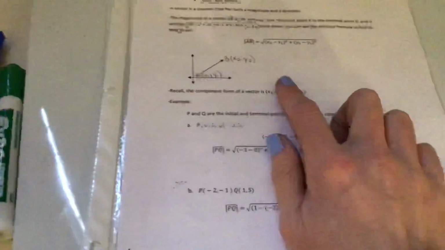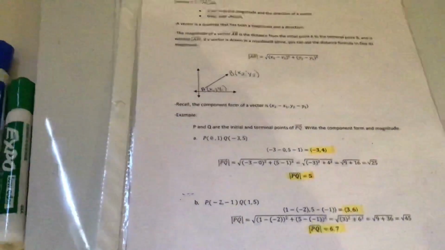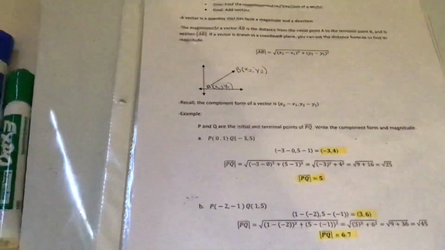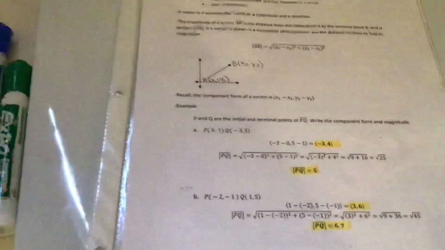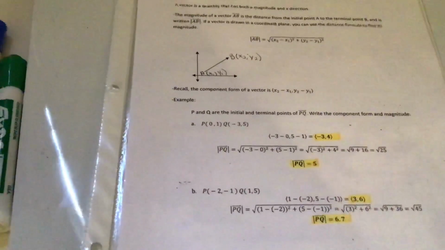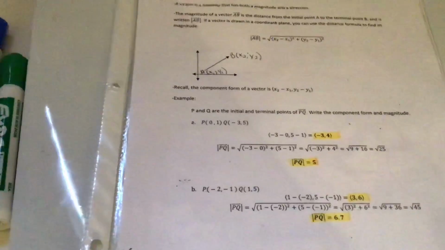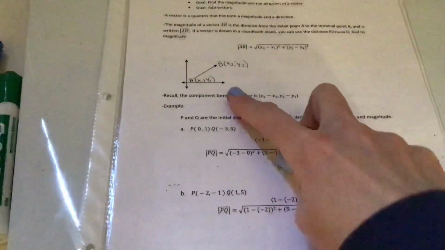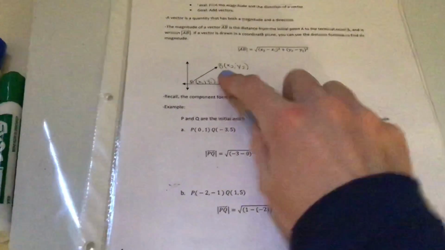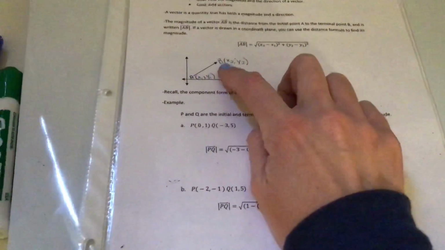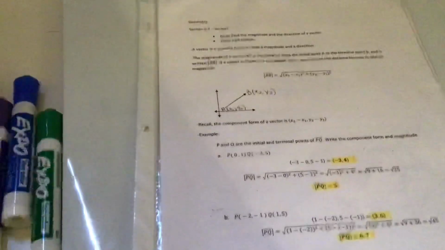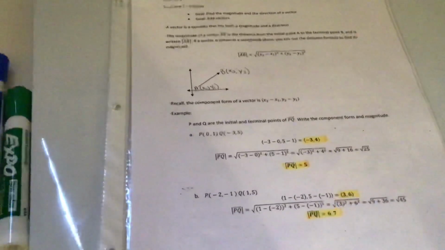Okay, so its magnitude tells you how long it is. And that's just the distance formula. Okay, so the square root of the difference in their x values squared plus the difference in their y values squared. And then the direction, we have to decide which way is it going, right? So vector AB, like this, is different than vector BA because it's saying B is our initial point and A is our terminal point, okay?